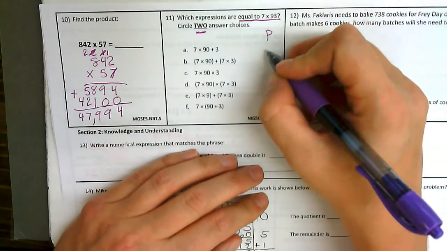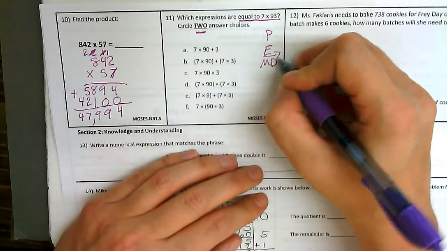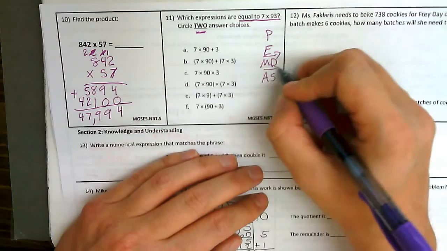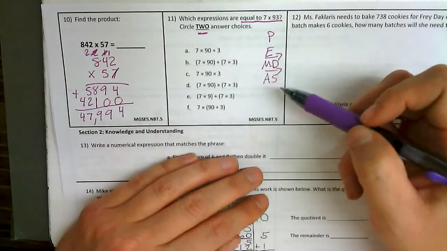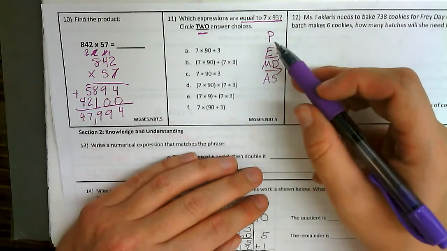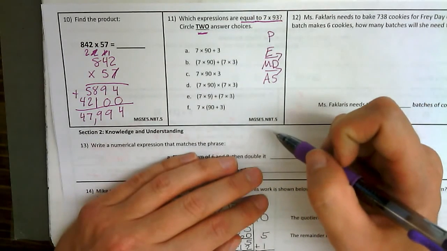So when we begin together. Parentheses first, now please be clever. Exponents come right next in line. You can multiply and divide at the same time. Now subtraction and addition. Let's work it out with computations. Here's our order of operations, okay? So we're going to use this to see if these equal 7 times 93.